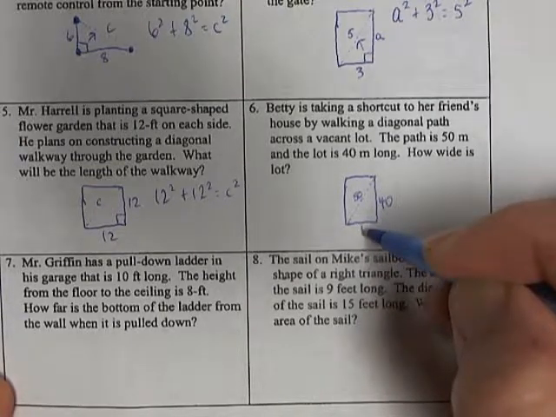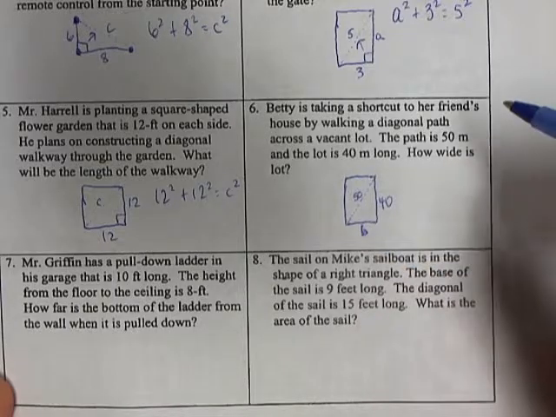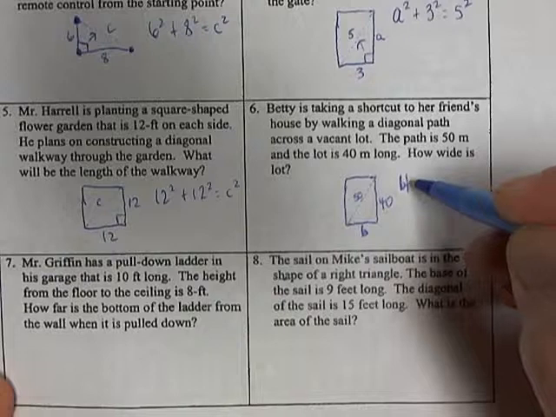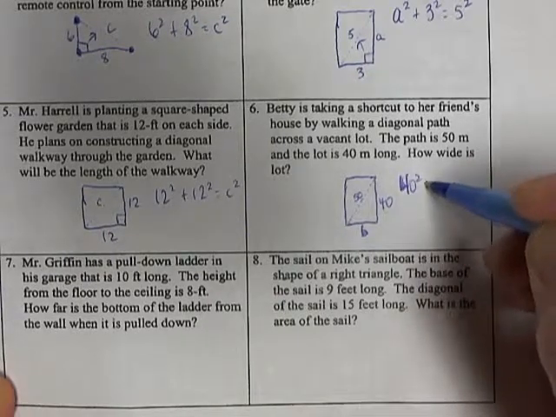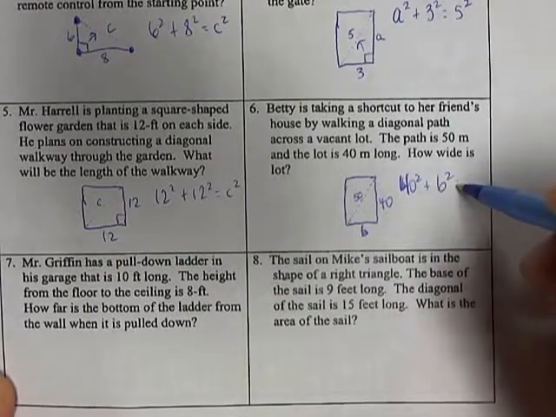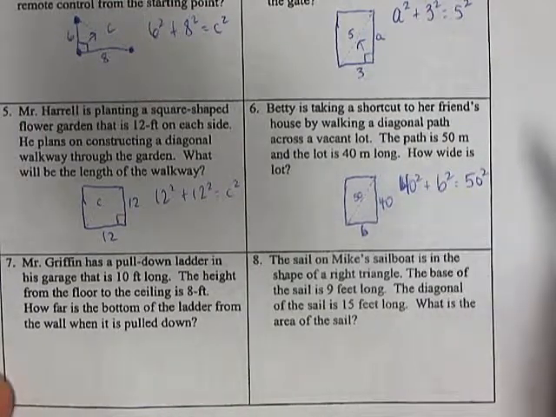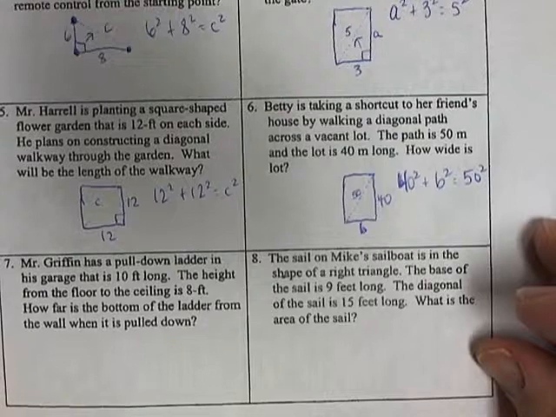So we don't know the width. I'm going to call the width B. So let's plug these measurements into the formula. So we have 40 squared plus B squared equals 50 squared. So square the two measurements, subtract them, then take the square root.